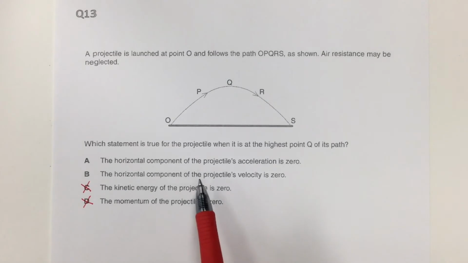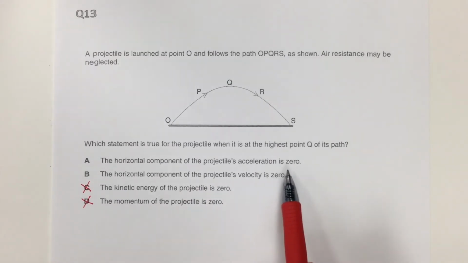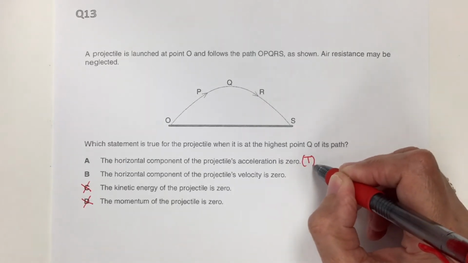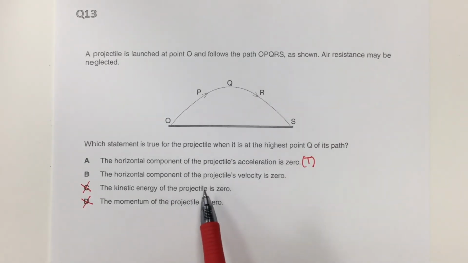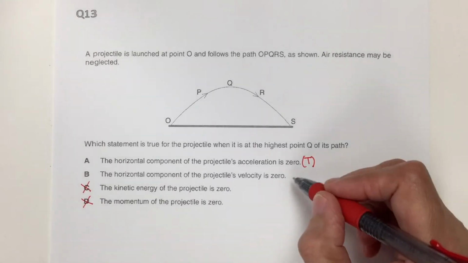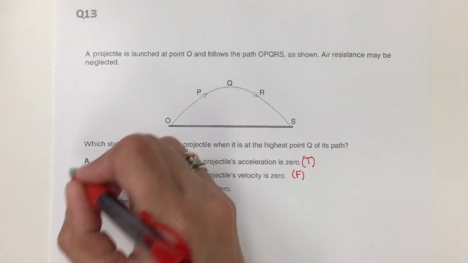A, the horizontal component of the projectile's acceleration is 0. This is true. And B, the horizontal component of the projectile's velocity is 0. This is false. So that's the answer.